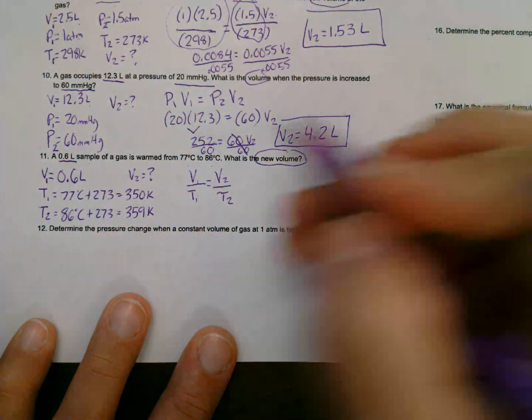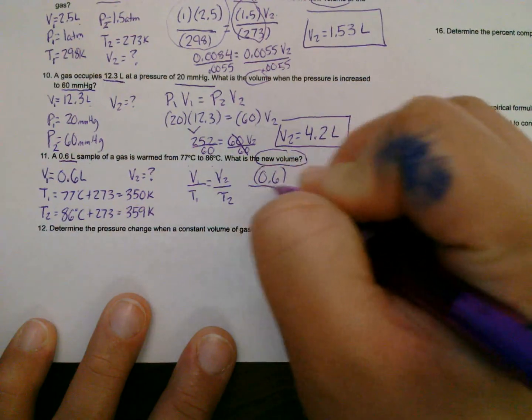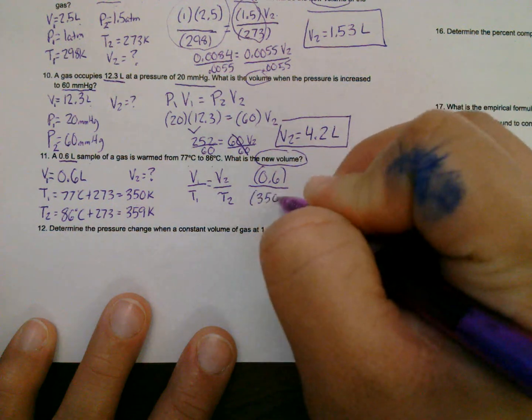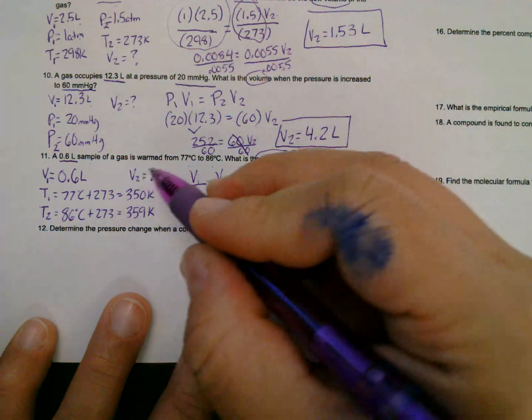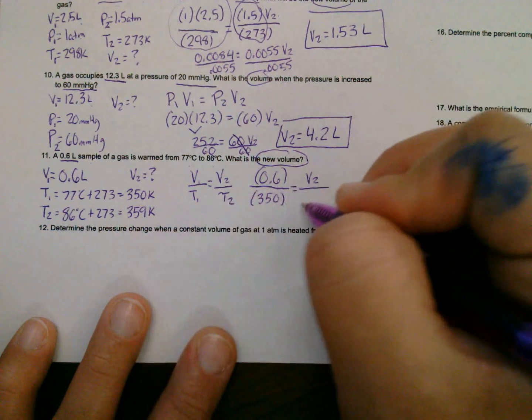Now I can plug in my numbers. My V1 is 0.6. My T1 was 350. My V2 is what I'm looking for. And my T2 is 359.